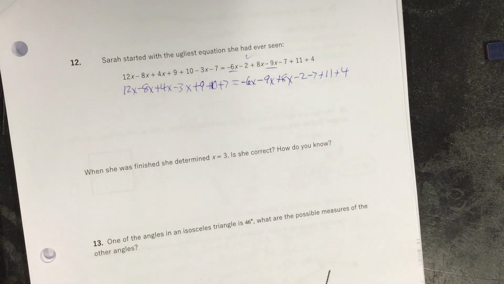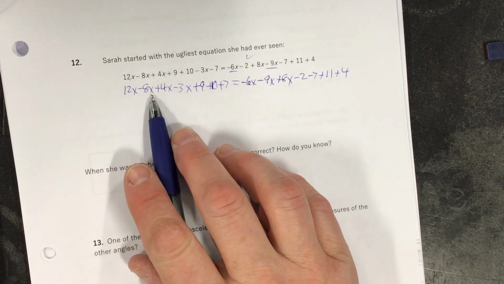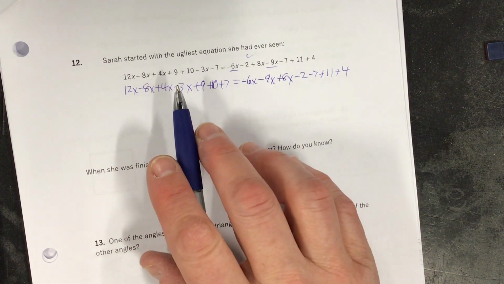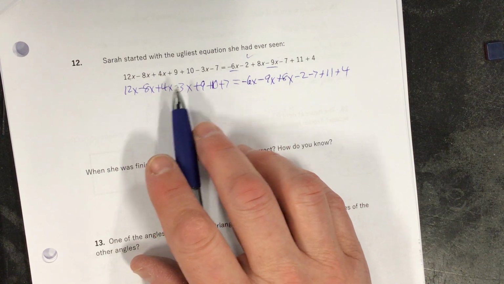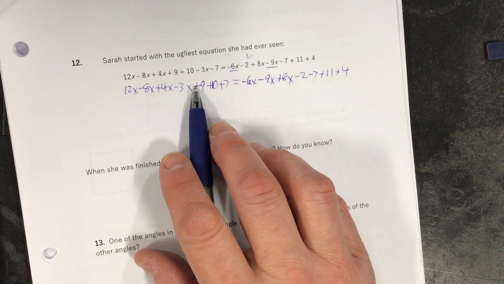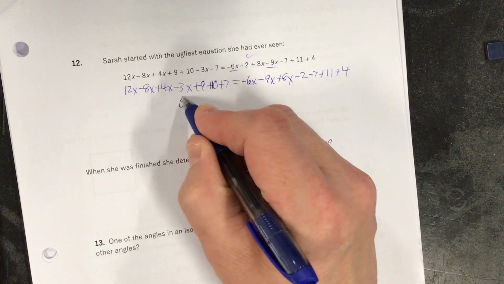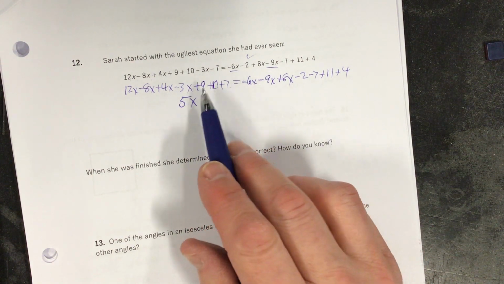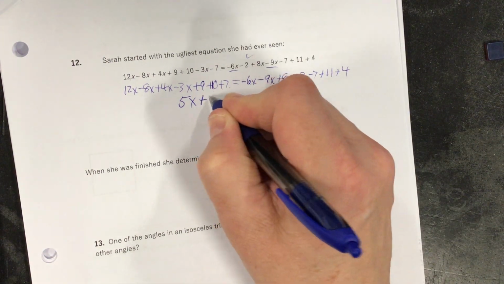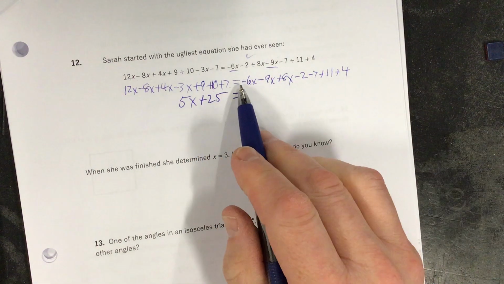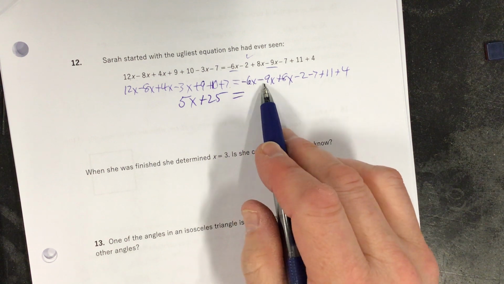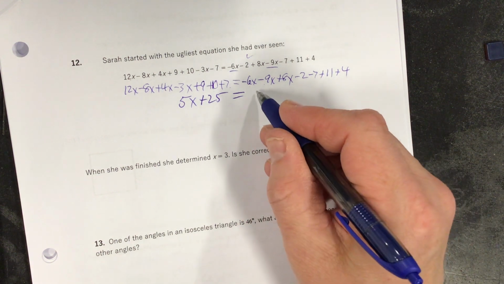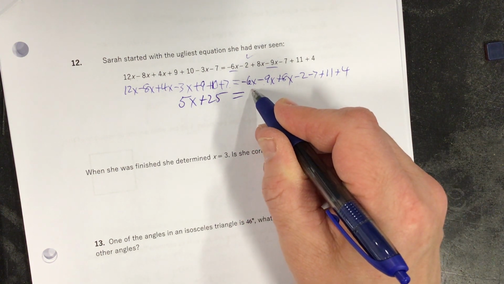Well, let's look at them. 12x minus 8x is 4x, plus another 4x is 8x, minus 3x. Looks like that's a 5x. Add the whole numbers. 10 and 7 is 17, plus 9 more is 26. 5x plus 26 equals. Here are the x terms, negative 6, negative 9. That makes negative 15. Negative 15 plus 8 is negative 7x.